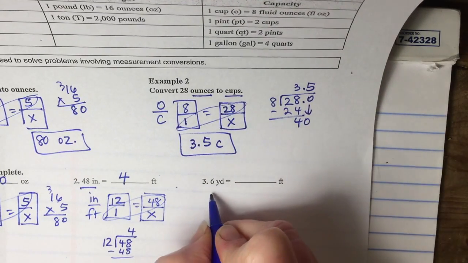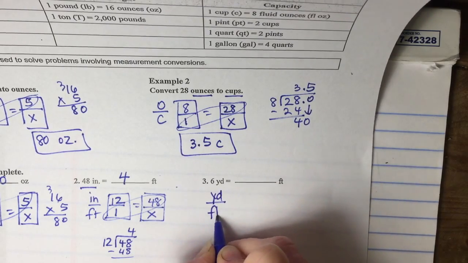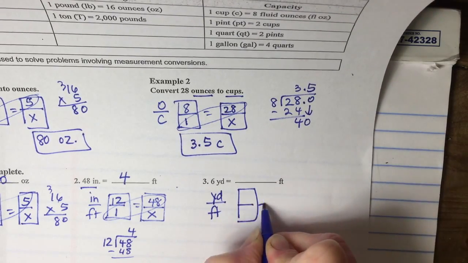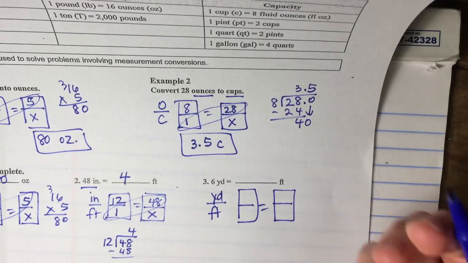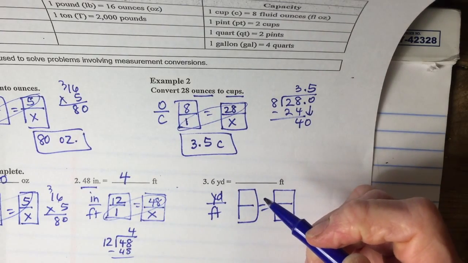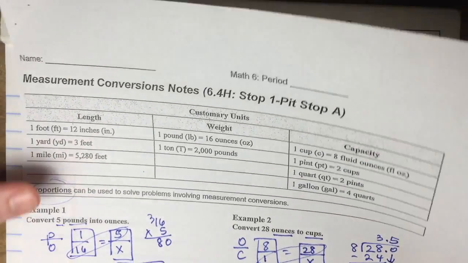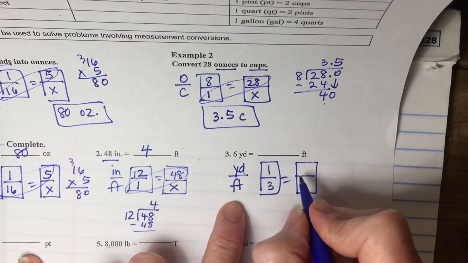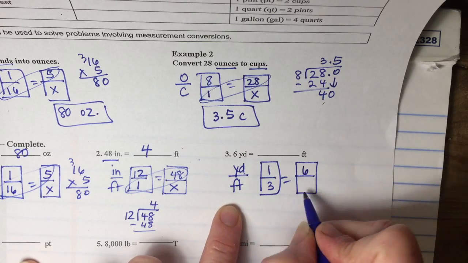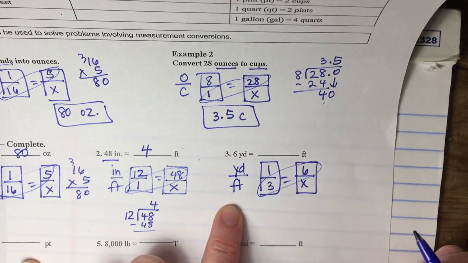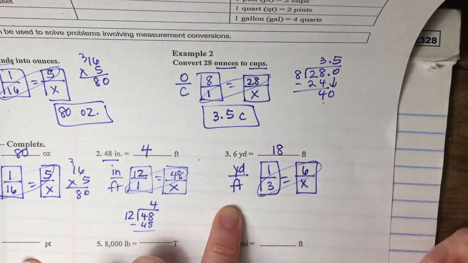In this third example, I'm doing yards and feet. So set up your boxes. And then when I look at the top of my chart, it says that 1 yard is equal to 3 feet. This is where I'm looking, right here. I want to know 6 yards, that would go on top. And then X. This tells me to multiply 3 times 6, that gives me 18 feet.